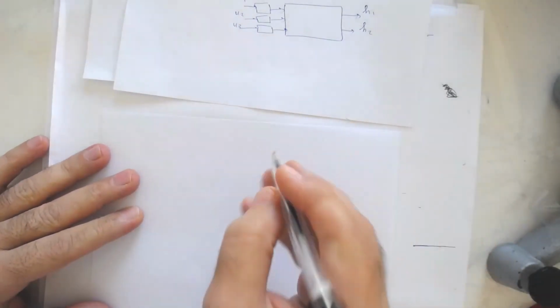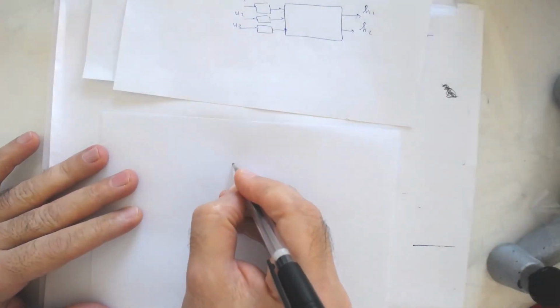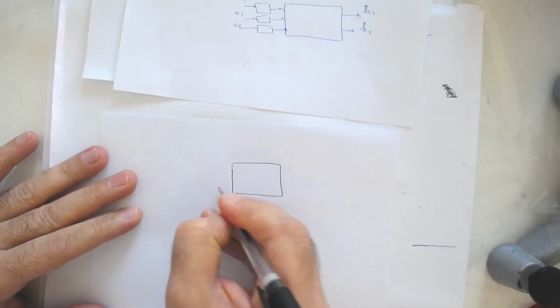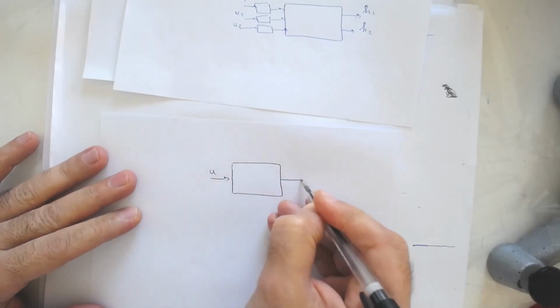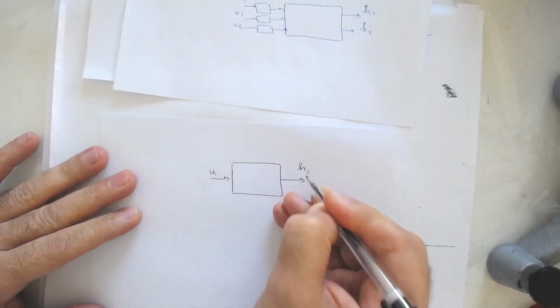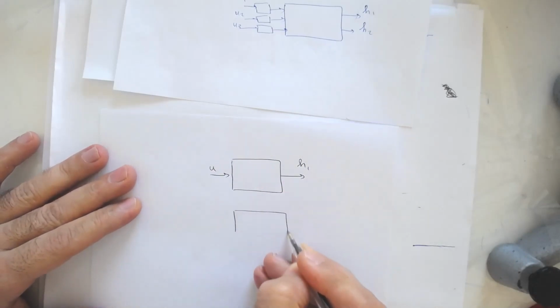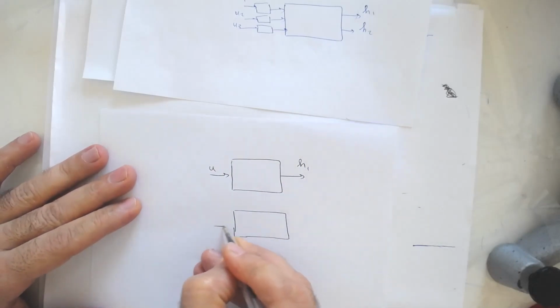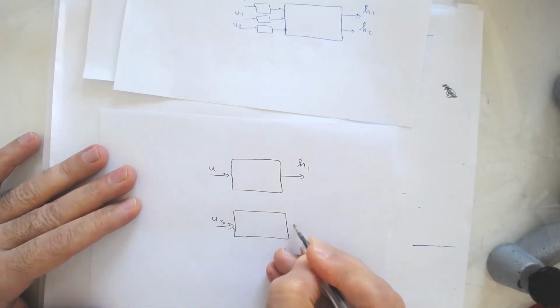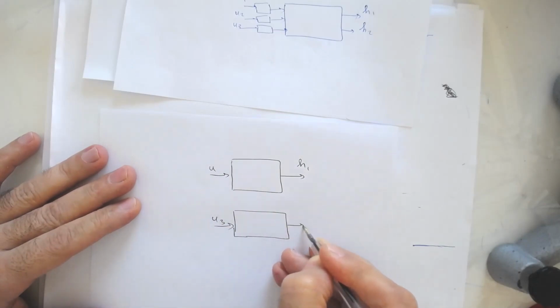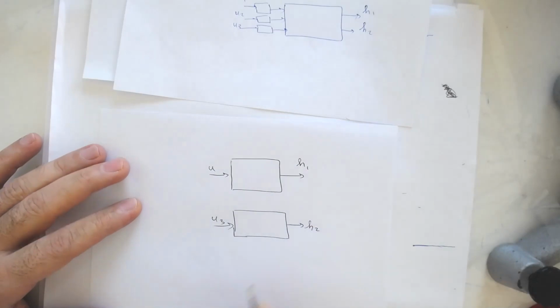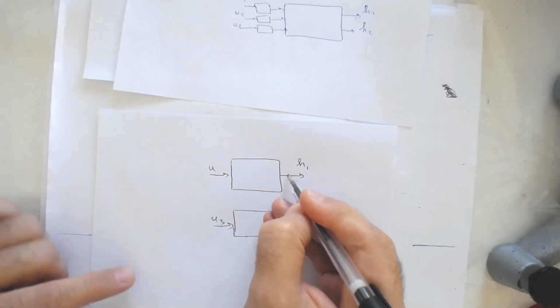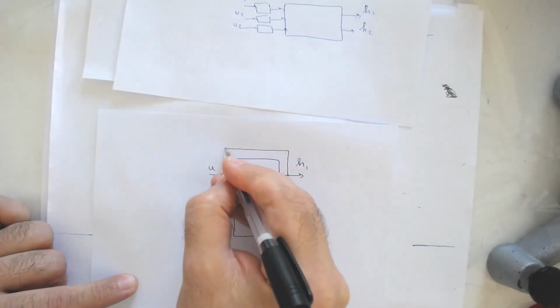So what I'm asking you is to only consider U1 for the level 1, H1, and U3 for now for the level 2, H2. Okay, so I'm asking you to design a controller here.